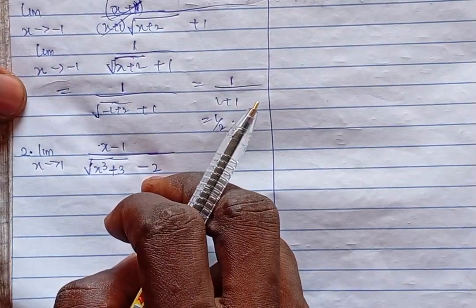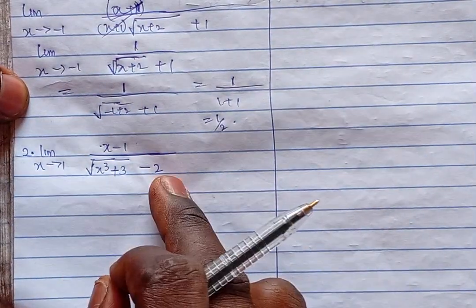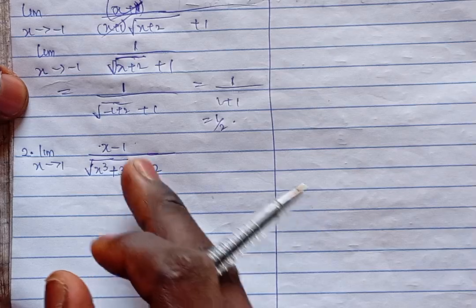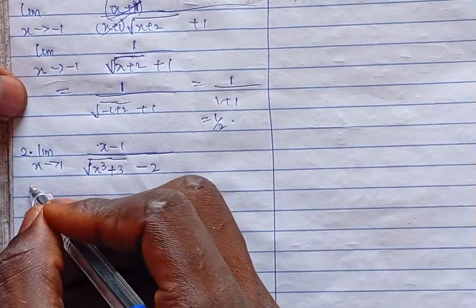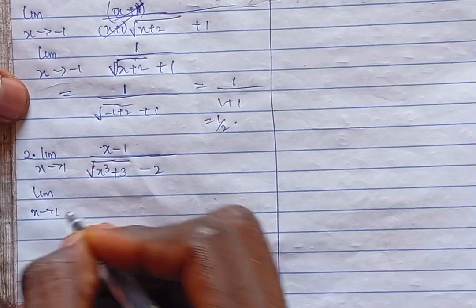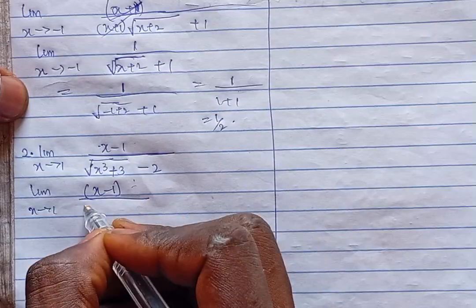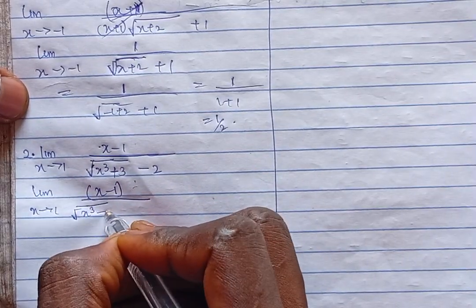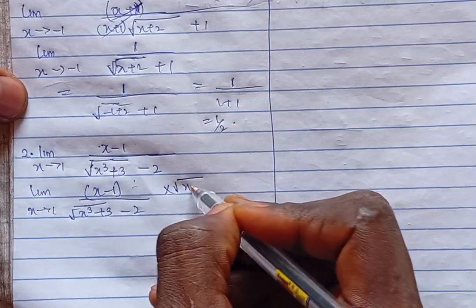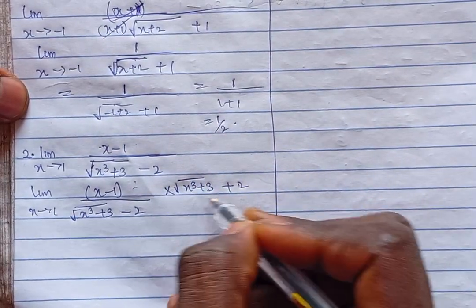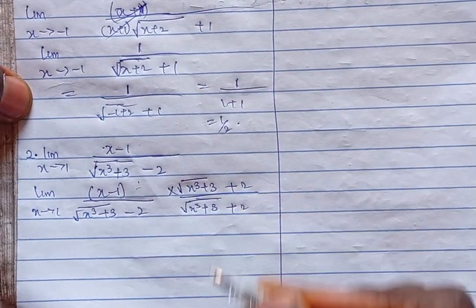Okay, now let's solve this one too. Multiply by the conjugate of the denominator, which is by changing the sign, and multiply it through the numerator and the denominator. You have that the limit as x tends to 1 of x minus 1 over square root of x raised to power 3 plus 3 minus 2, multiplied by square root of x raised to power 3 plus 3 plus 2 over square root of x raised to power 3 plus 3 plus 2.